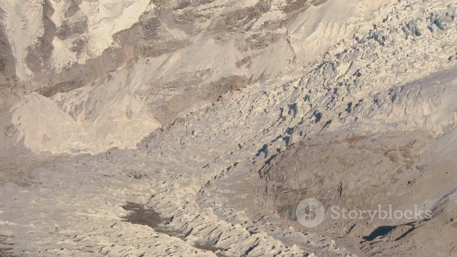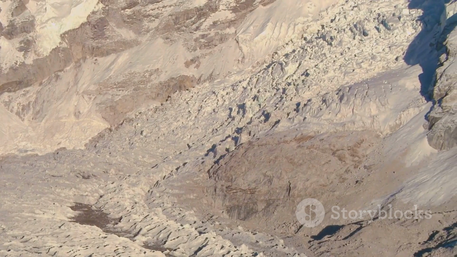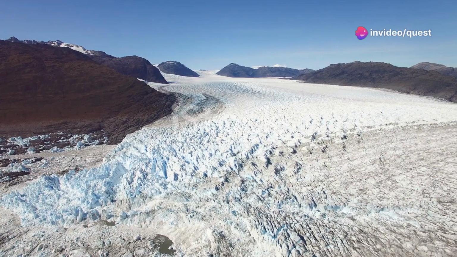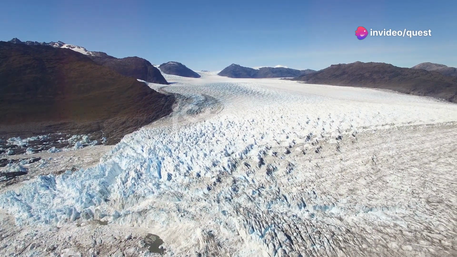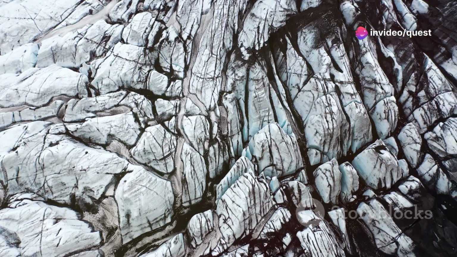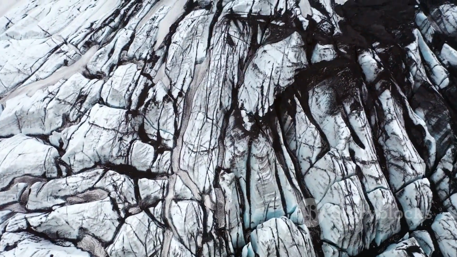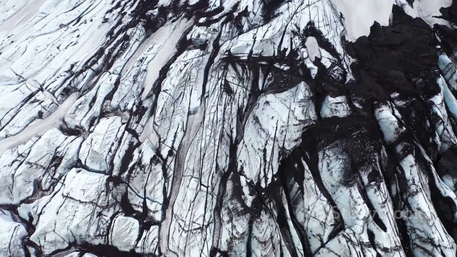Did you know that the dramatic peaks and valleys of Yosemite National Park were carved by glaciers? These slow-moving rivers of ice have shaped vast stretches of our planet over millennia. Their relentless movement, driven by gravity and immense weight, sculpts mountains, carves valleys, and leaves behind fascinating geological features.